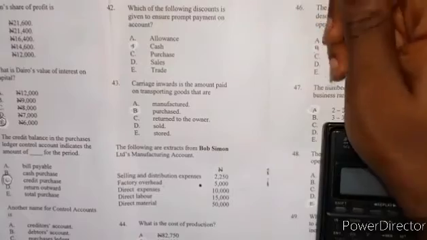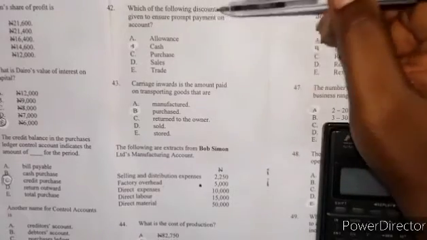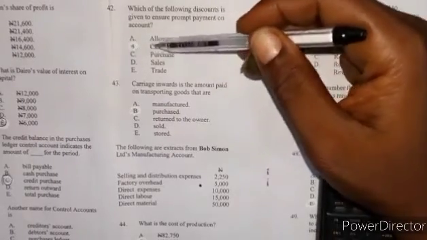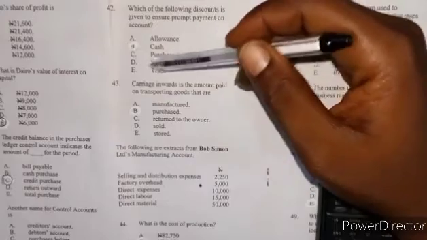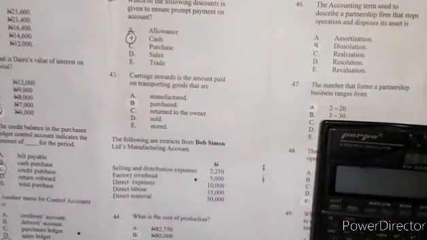42. Which of the following discounts is given to ensure prompt payment? A. Allowance. B. Cash. C. Purchase. D. Sales. E. Trade. The answer is cash. Now, we have two aspects of discount.